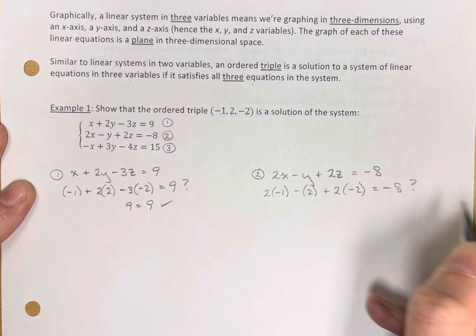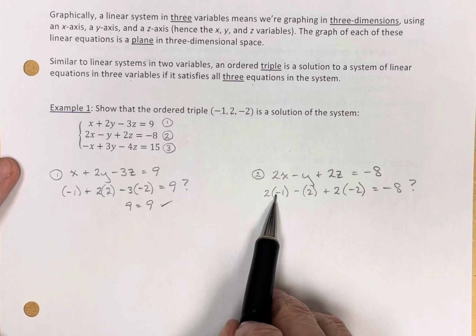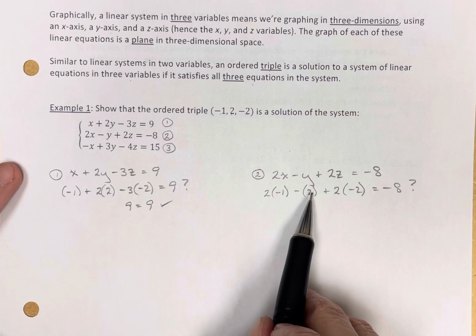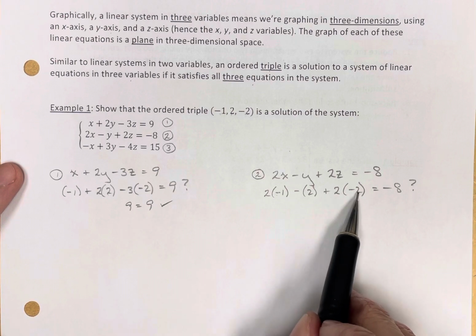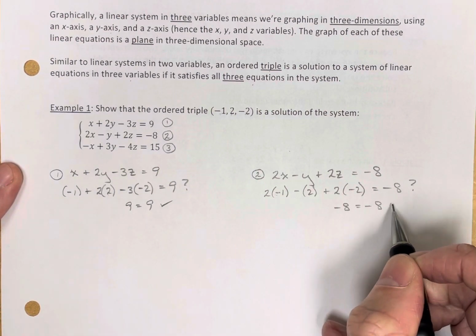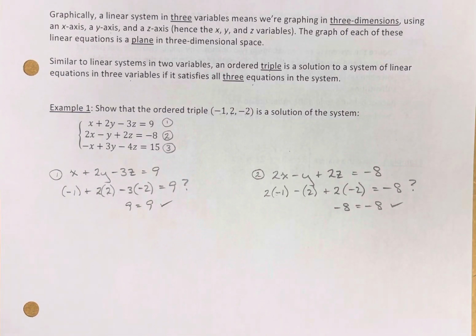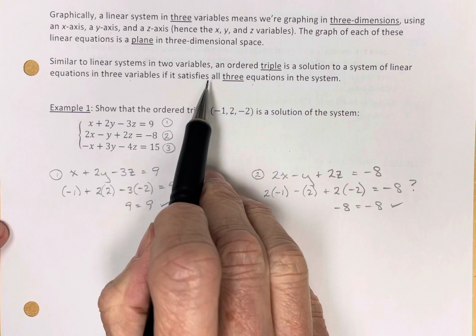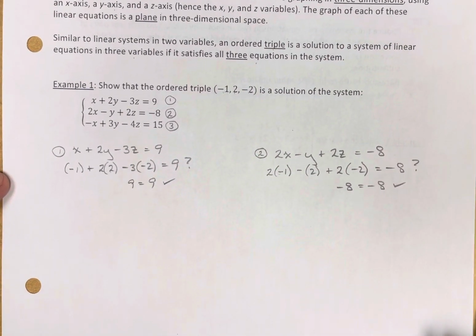Does this equal -8? Well, here is -2. -2 minus 2 is -4. -4 plus -4 is -8. Can do that one mentally pretty well. So we're 2 for 2. Our ordered triple satisfies 2 of them, but it has to satisfy all 3. So let's finish with the third one.